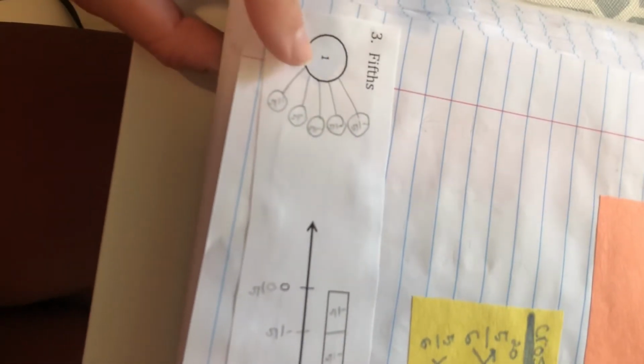And then at the bottom, density of rational numbers and finding equal fractions. And then there's an example of a fraction equaling out.